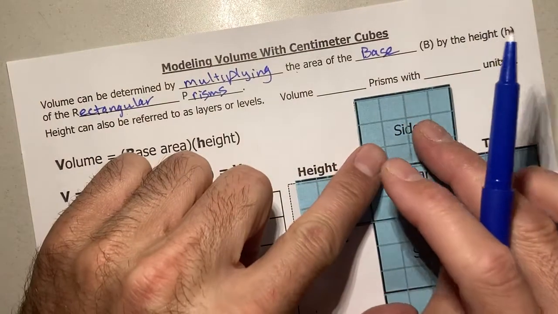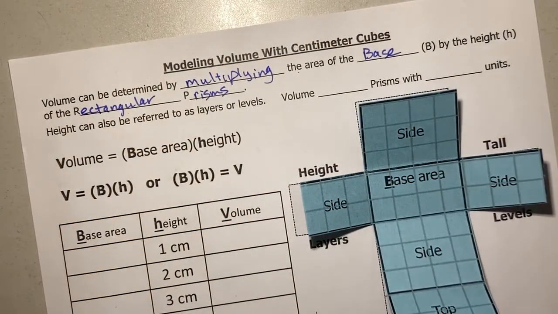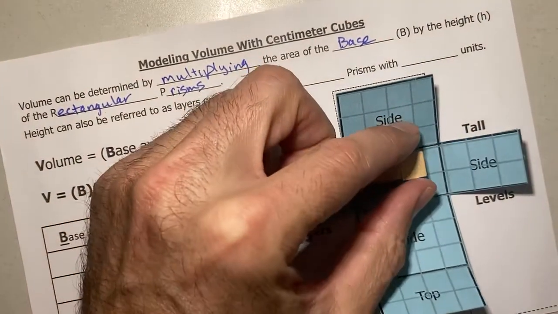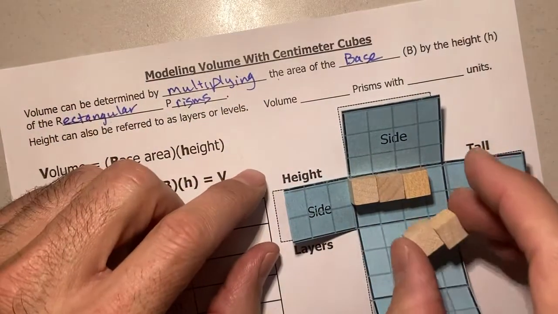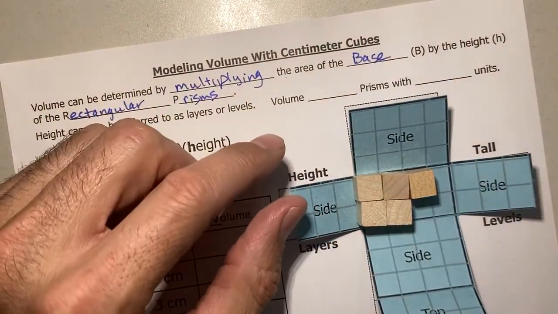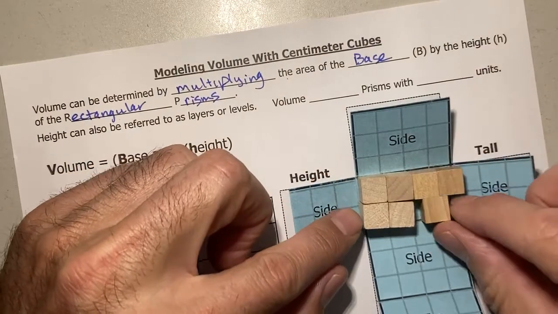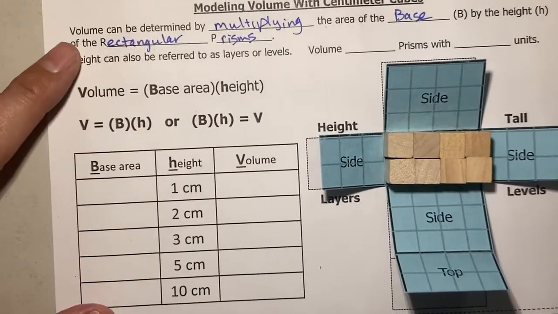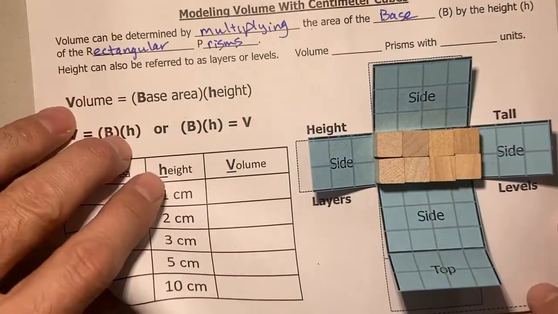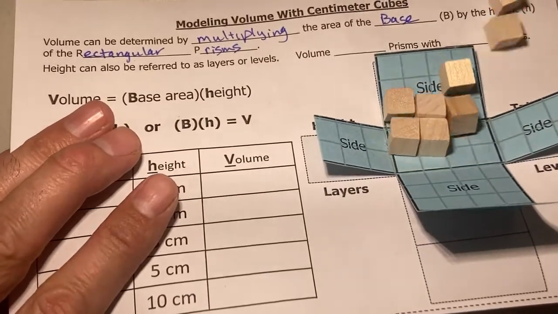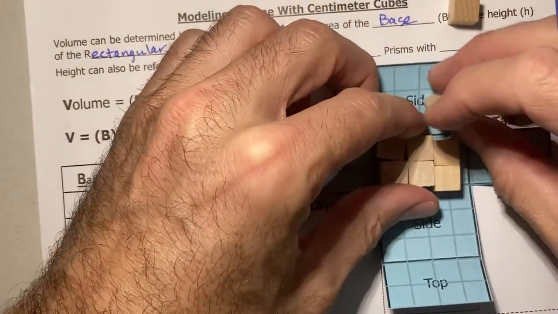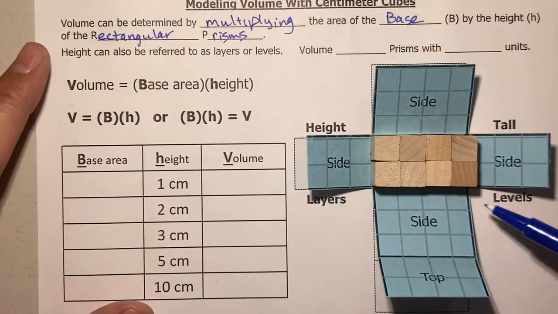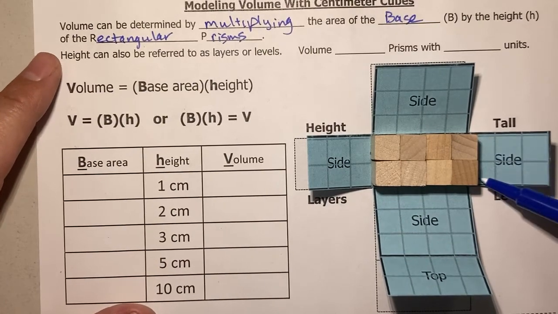So volume of rectangular prisms is going to be created by building area up. So you can start filling in here. So we put in one layer. So the cubic units, we have one layer here, and I'm going to tip it back so you can see it with the camera a little bit. And then you count how many squares you have. 4 times 2 is 8, and then we built it up one level.